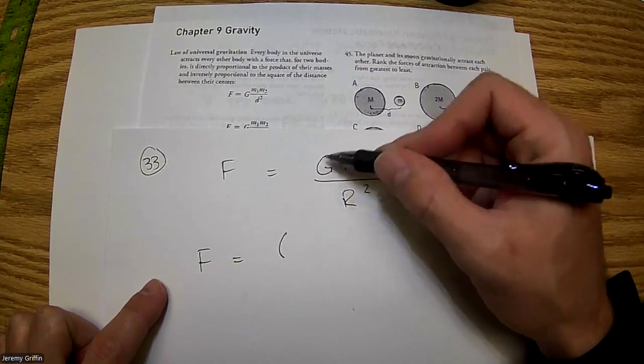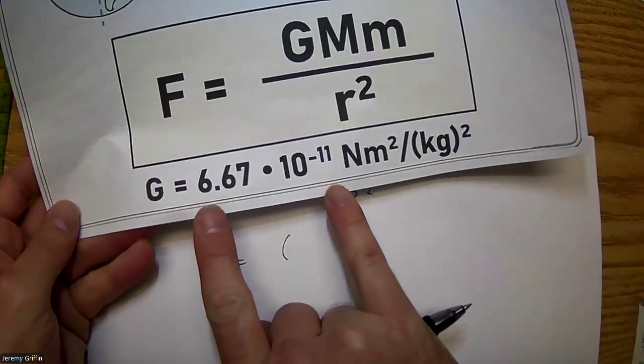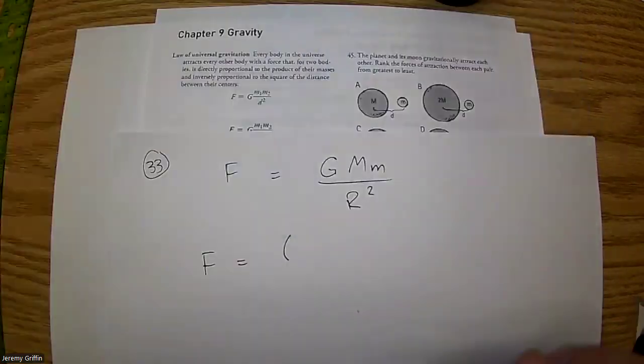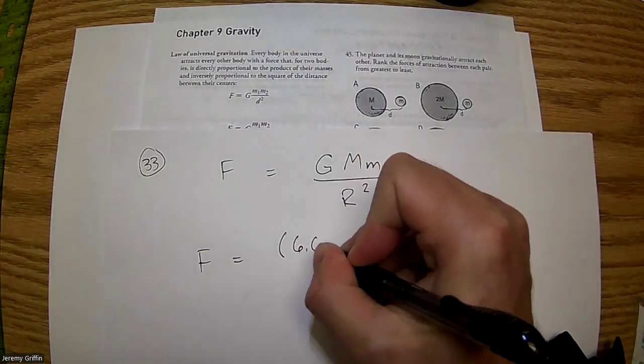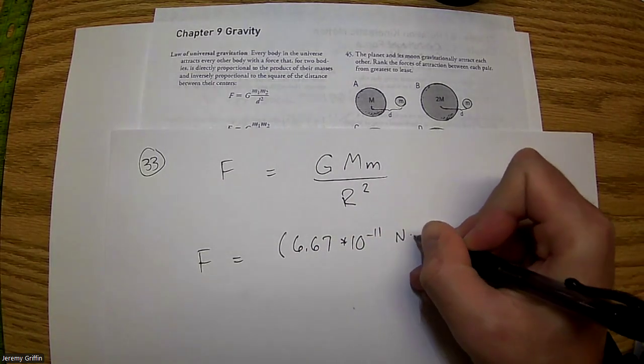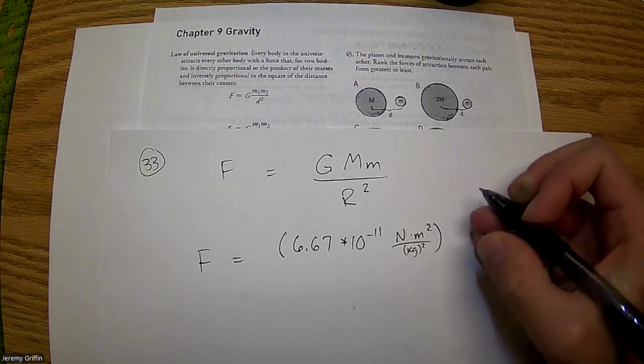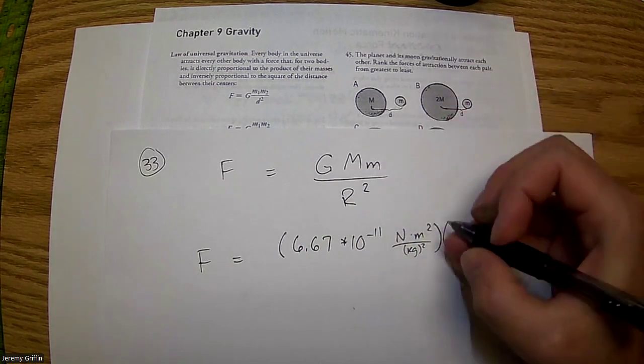G. Hey, is that the universal gravity constant? That's this number right here. Okay, can I see that number? Let's do that. 6.67 times 10 to the negative 11. And the units go newton meter squared per kilogram squared. Okay, there's your G.